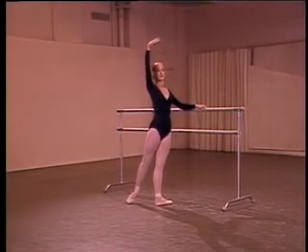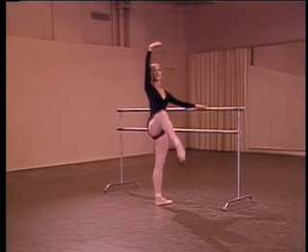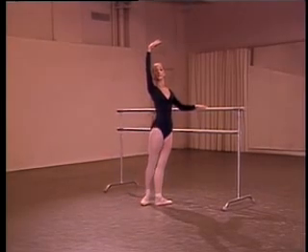From here, the working leg brushes forward through first position into a small attitude. The leg stretches as it is thrown to its full height in second and is then lowered tendu derrière.